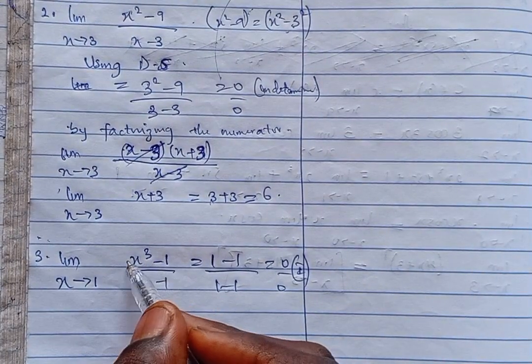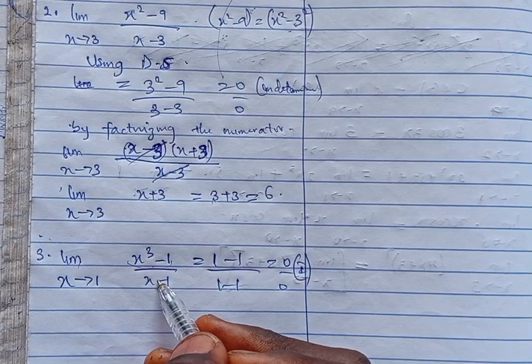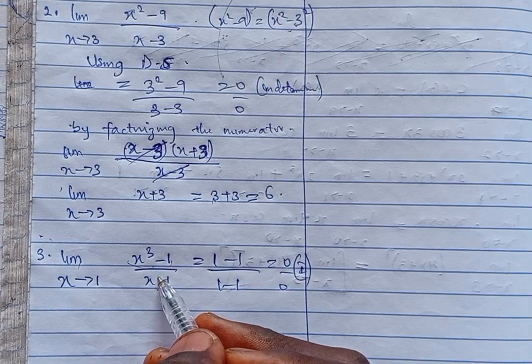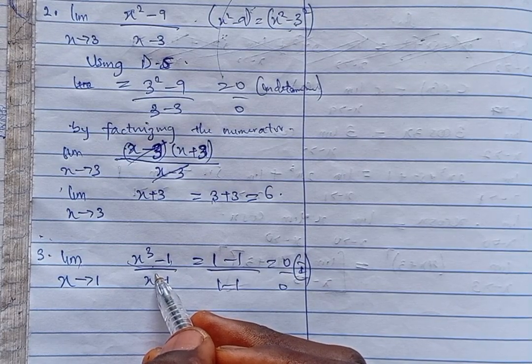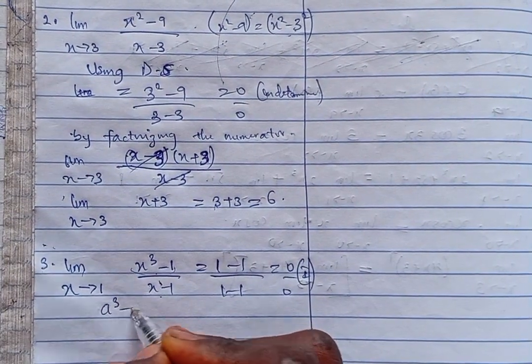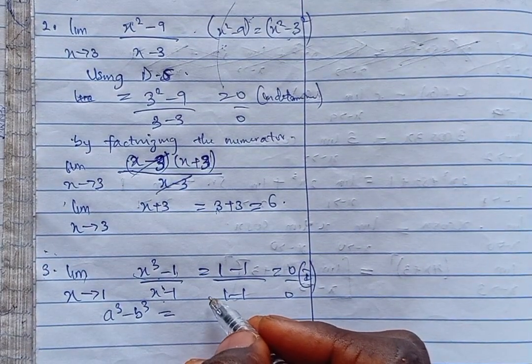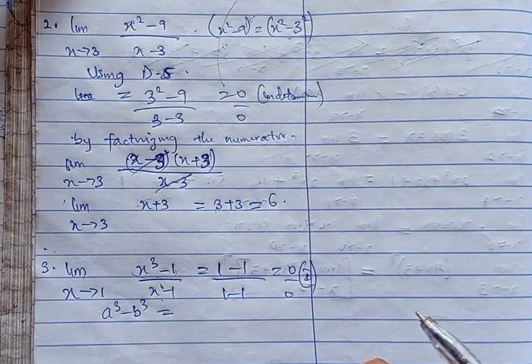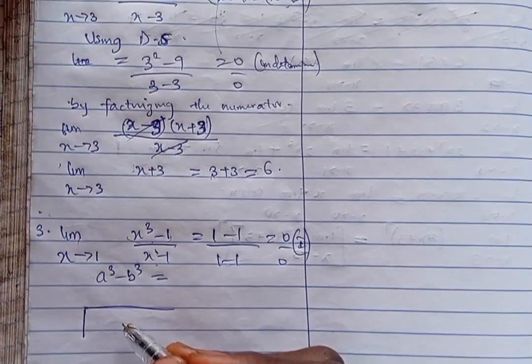Now, how will you factorize x cubed minus 1? If you don't understand the logic, or you don't know the polynomial division method, you will be saying, I don't know this type. How will you factorize? You can do it by using the formula, or you can use the division rule of polynomials.